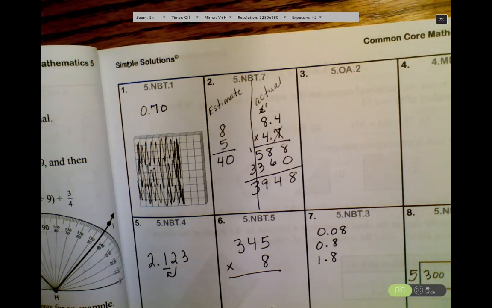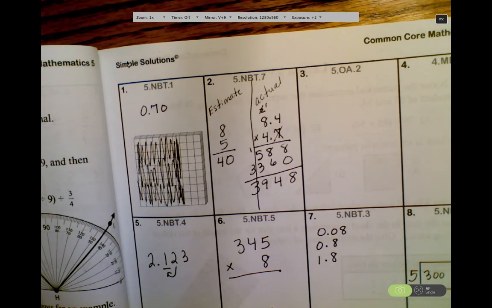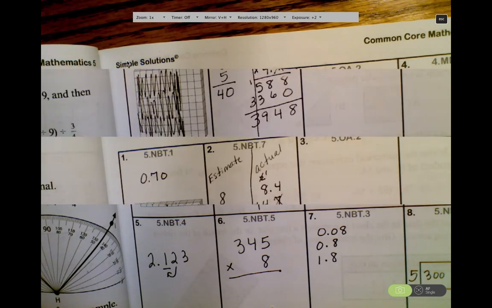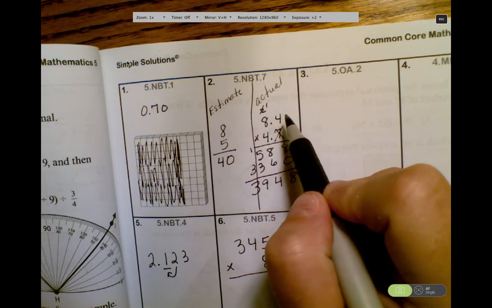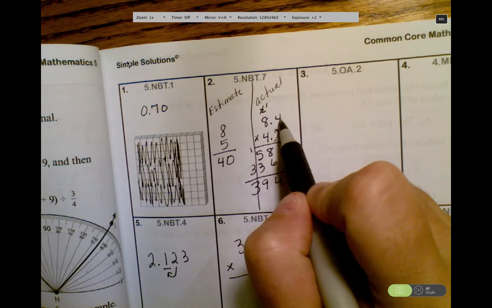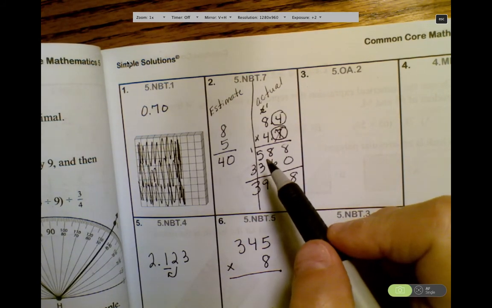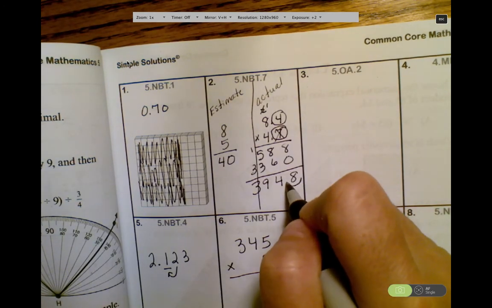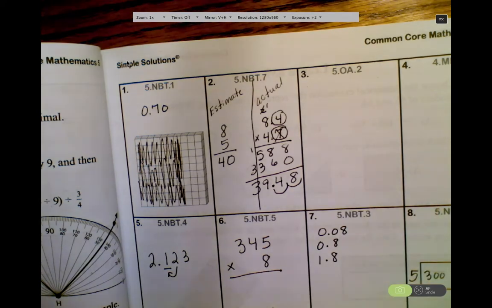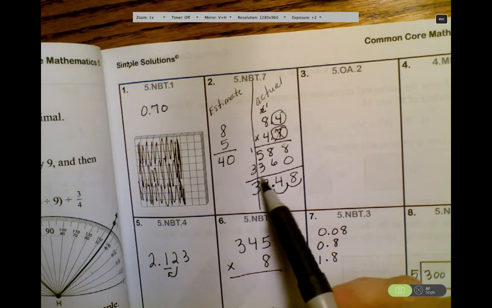Now I have 3,948, and I know that that cannot be my answer because my estimate was in my tens. Remember, when we are multiplying decimals, we find out how many numbers there are after the decimal. There are 2 numbers after the decimal, and I move the decimal place over 2. And that makes sense, 39 and 48 hundredths. My answer is in the tens.